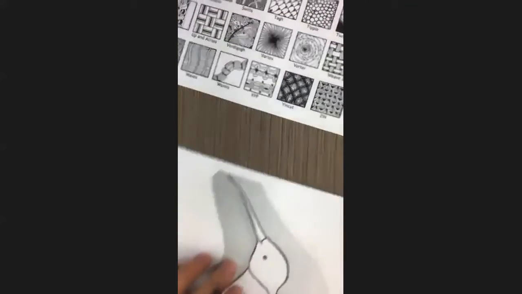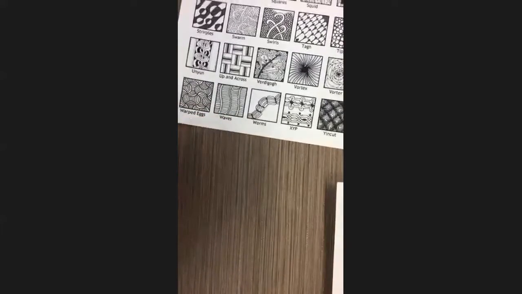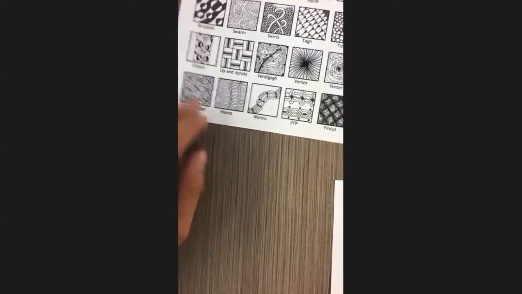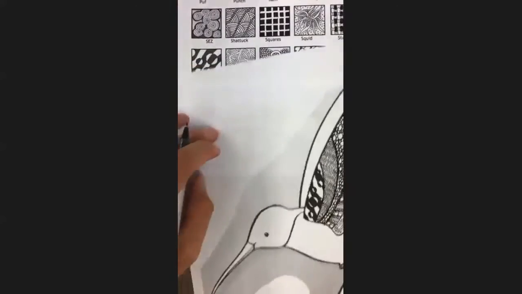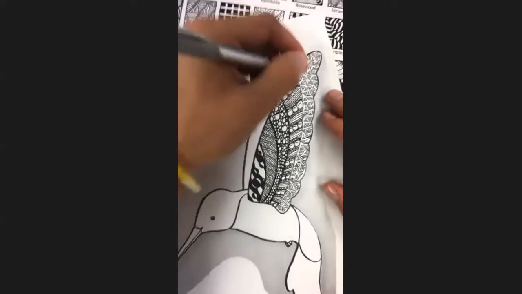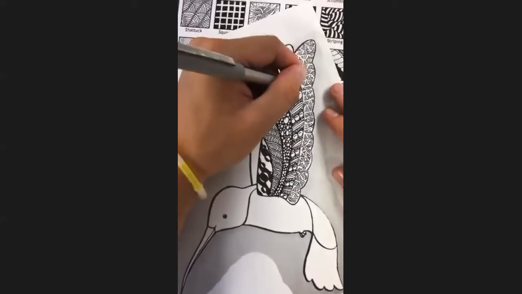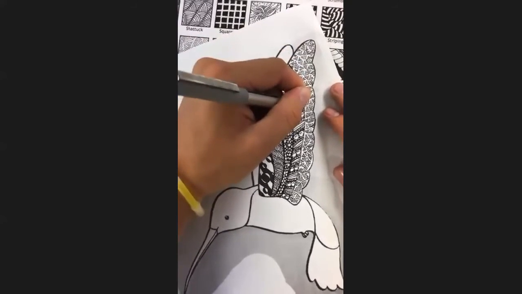Okay. So that's what was going? Let's see. Lost it. Swarm. It's a swarm pattern. I think it looks kind of cool. And again, we're going to go back through and make this line a little more distinct.